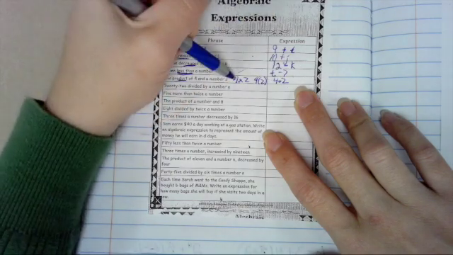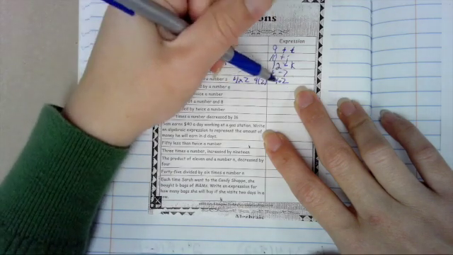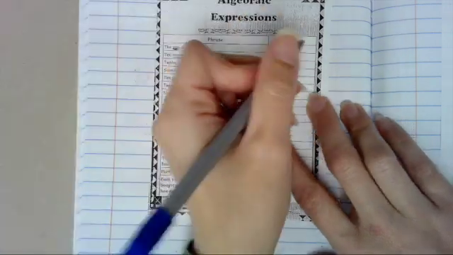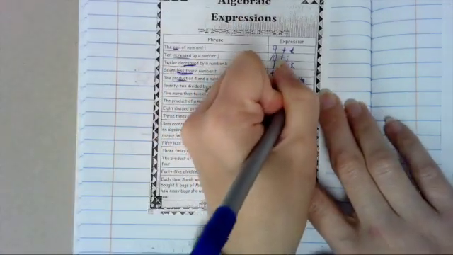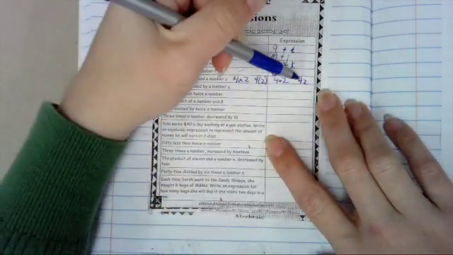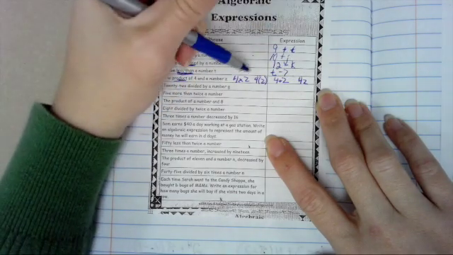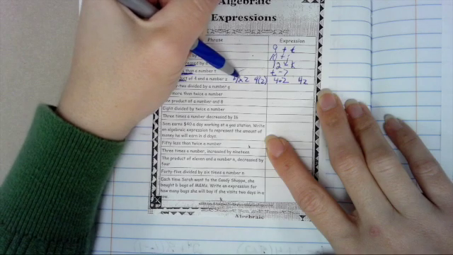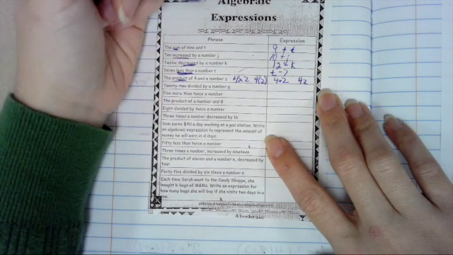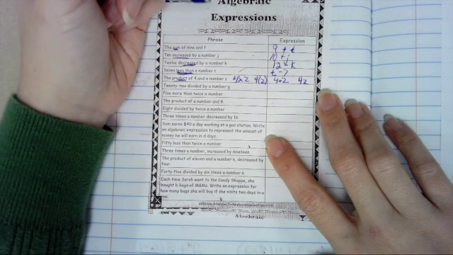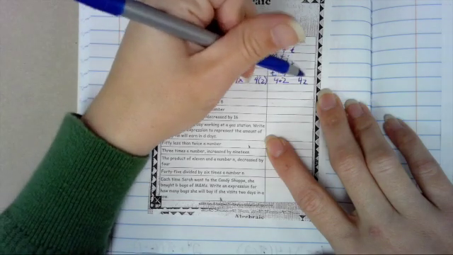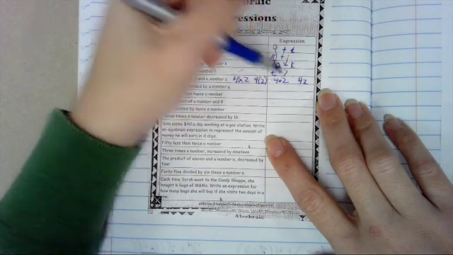So this says 4 times z. In algebra, you're actually going to see it 4z with nothing in between, which also means to multiply. You're going to see less and less of this x because x's are going to be used as variables in algebra. So that's why you're going to see it most often this way, second most often with the dot.